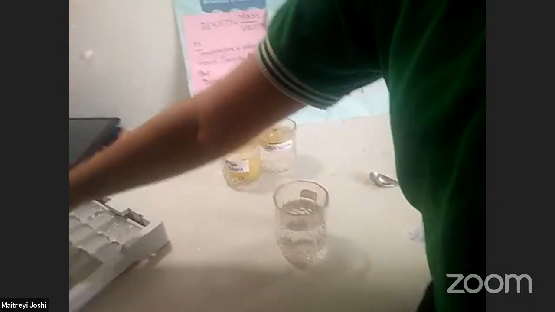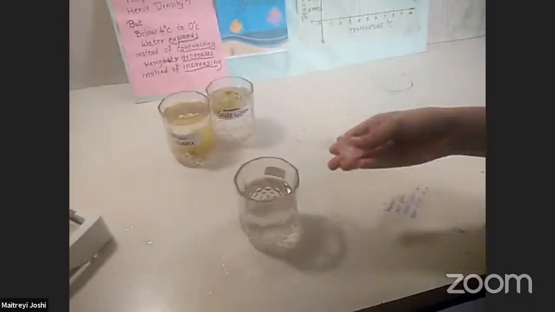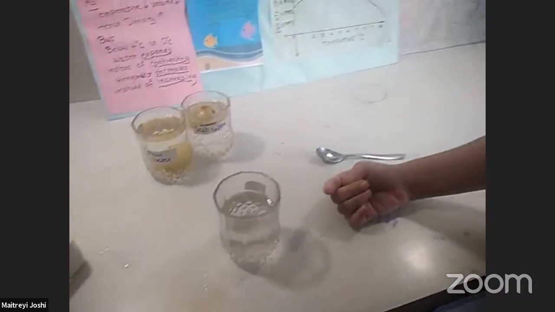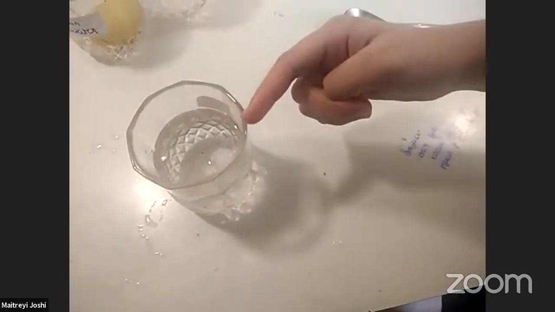I've taken a glass of water and an ice cube. Now let's see what happens. We all would have expected the ice cube to sink as it is a solid. But the ice cube floated.